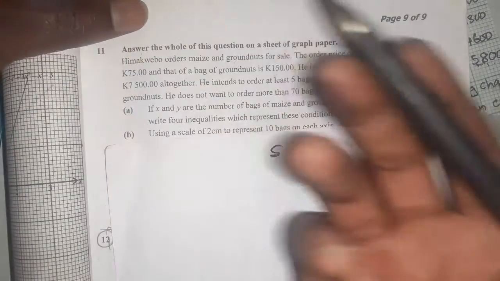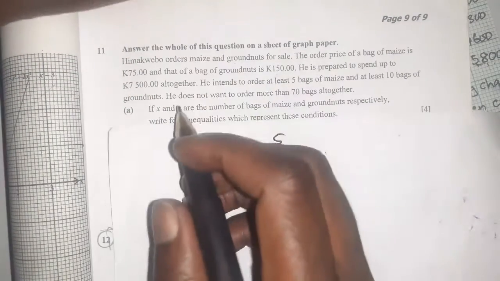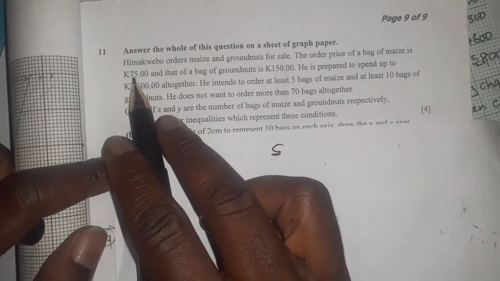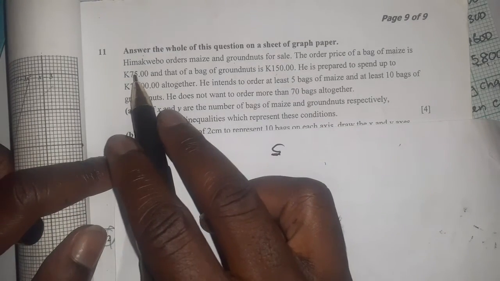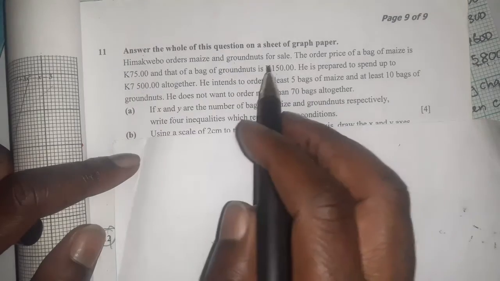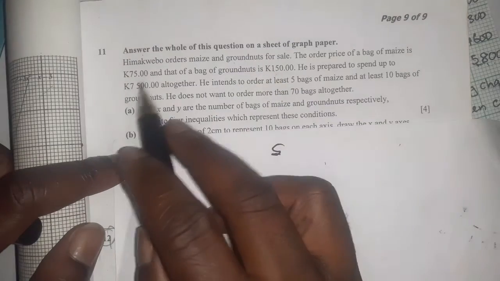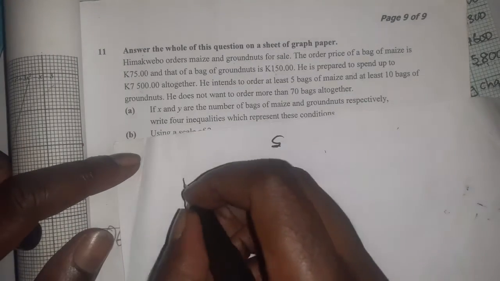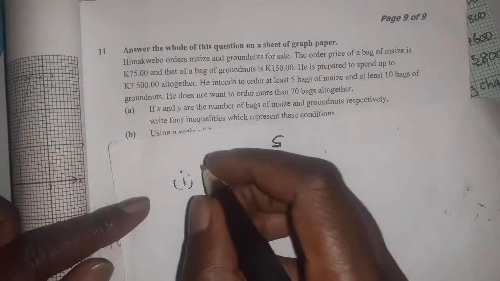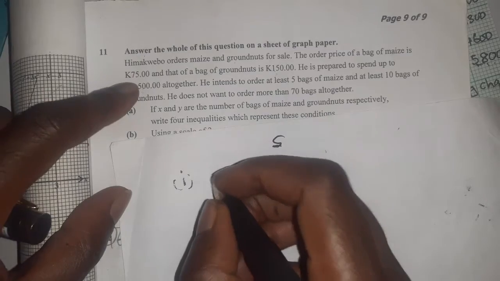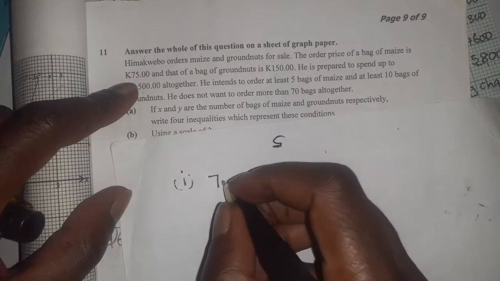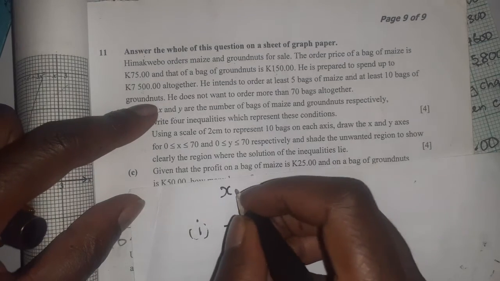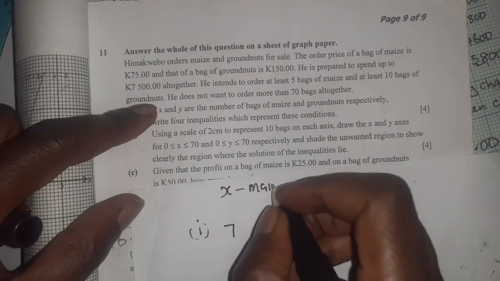So, let me start from the first part. This person wants to order; look at this, this part for 75 and this one for 150. They are connected to this amount. So for this first part, we must say X represents the bags of what? Maize.